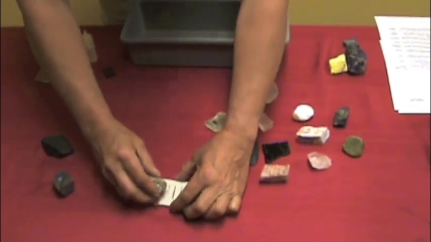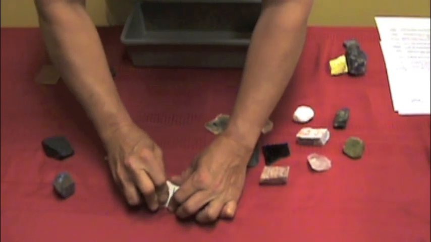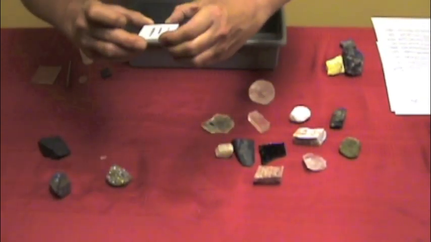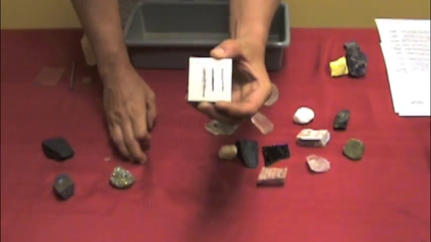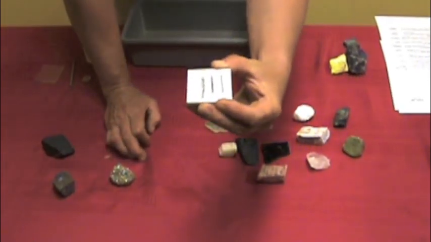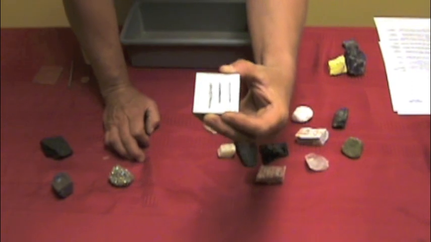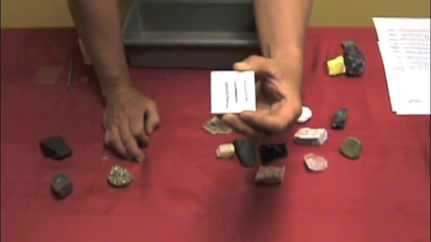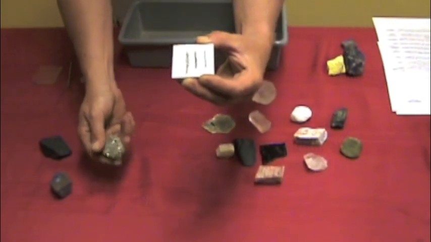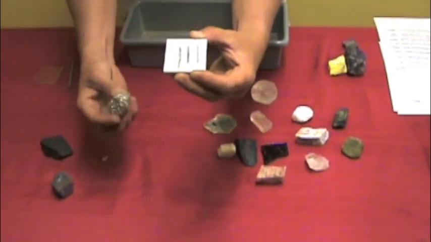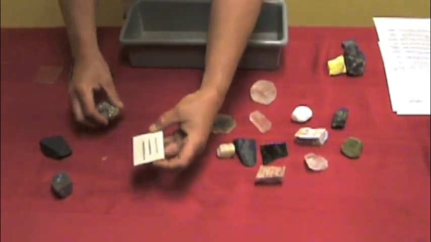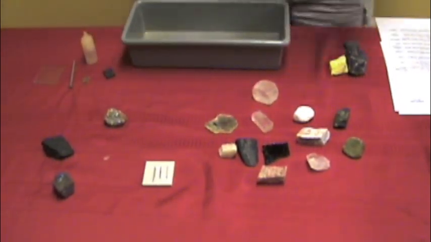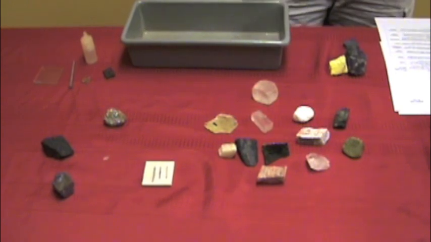Oh, let me do that one again. Can you see the green in that? It looks a little more green than it does black, doesn't it? So let's go ahead and say that this one has kind of a greenish black streak. Let's look at our table that was actually filled out and see if we can find one that has that.